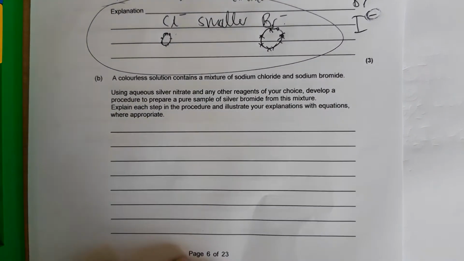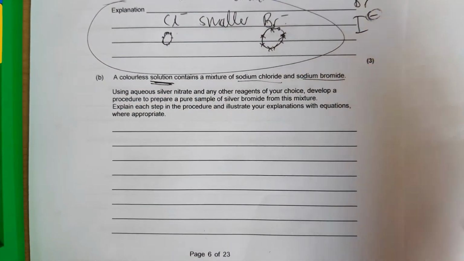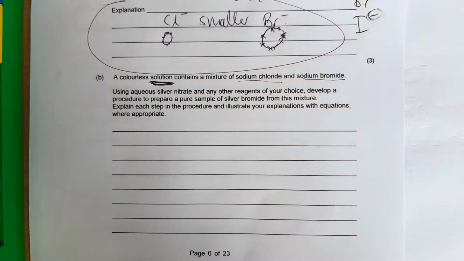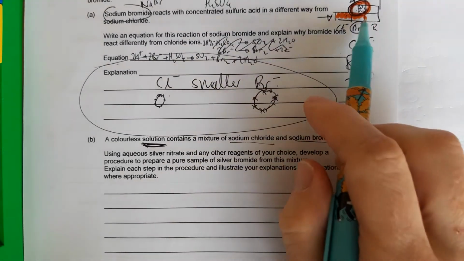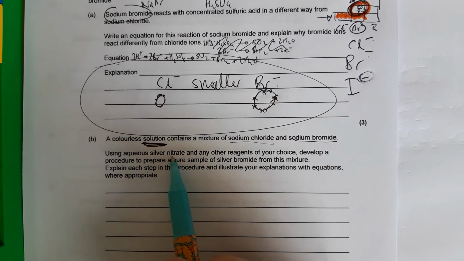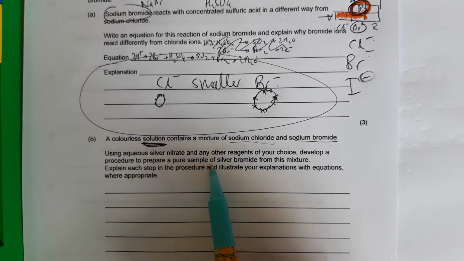A colourless solution contains sodium chloride and sodium bromide. Right then, if it's to do with solutions, it's not to do with this diagram, because this diagram is all to do with solid sodium chloride and sodium bromide, so it's not that diagram. Given sodium chloride and sodium bromide, as well as silver nitrate and any other reagents of your choice, develop a procedure to prepare a pure sample of silver bromide from this mixture.